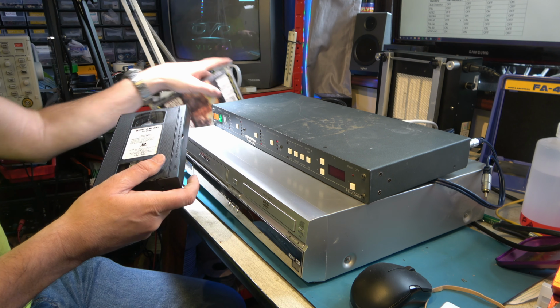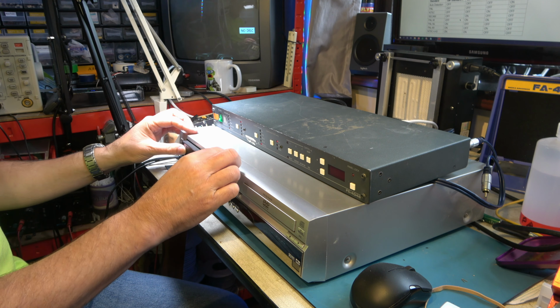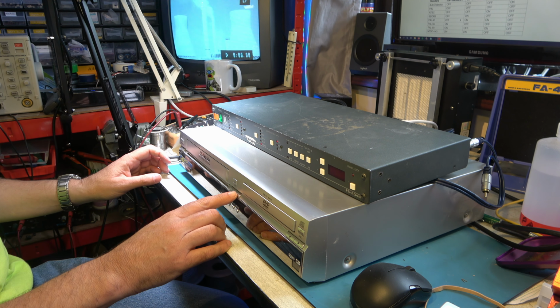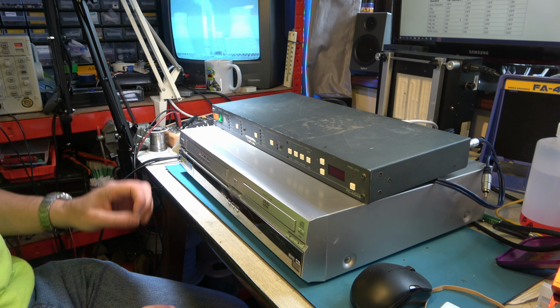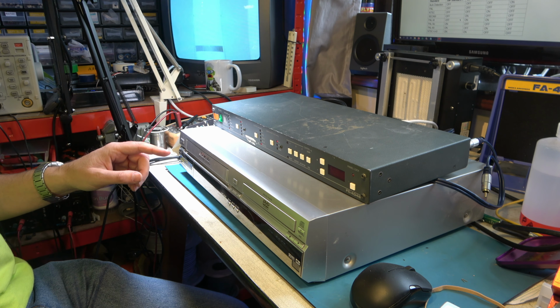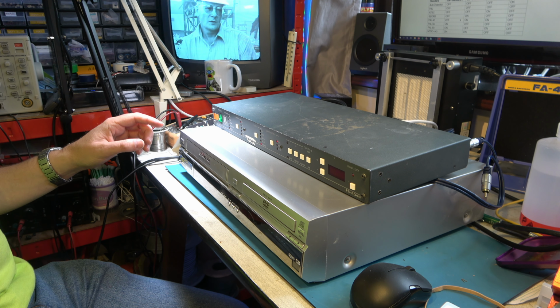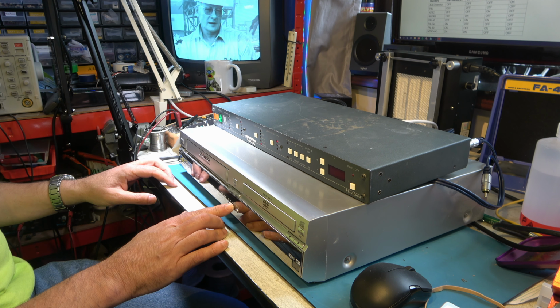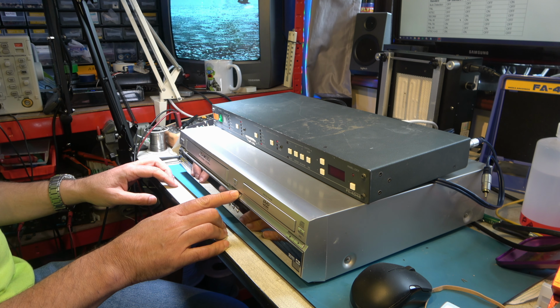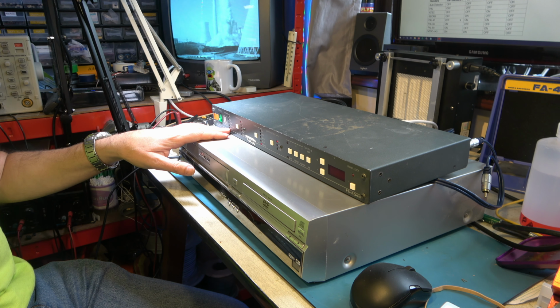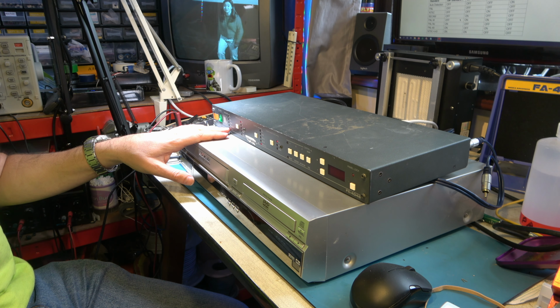Let's just put in the NTSC tape. Hit play. Oh, it's gone into play. And that's not working, is it? We don't have any colour. So this NTSC 4.43 does not appear to be working properly on this setup.